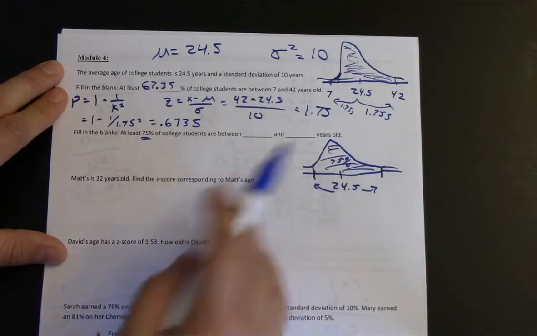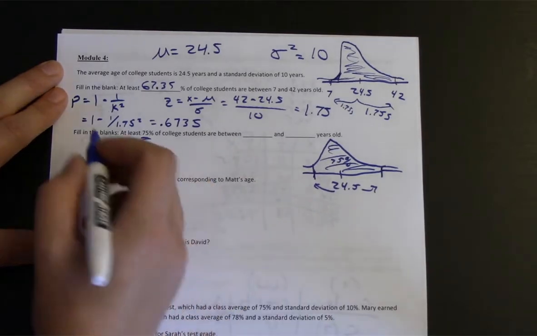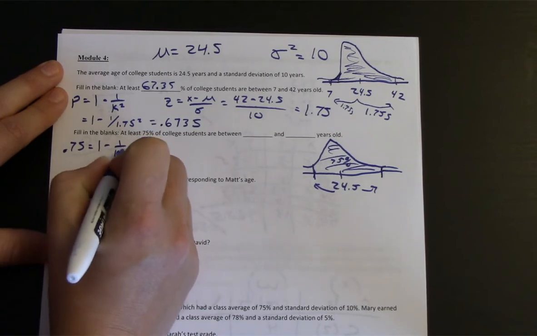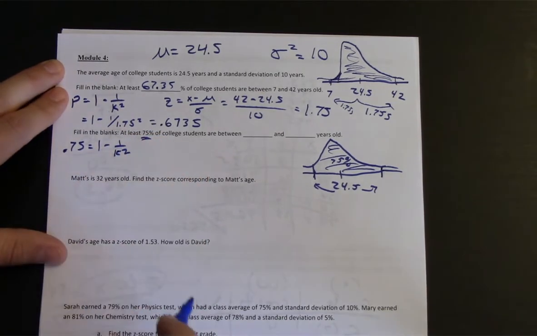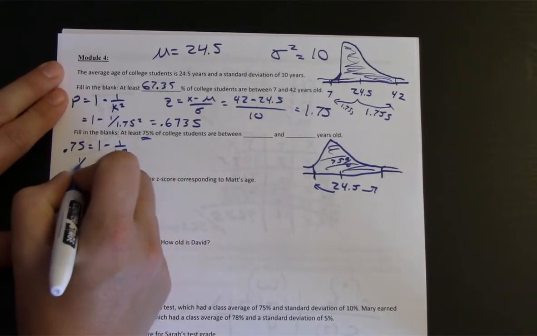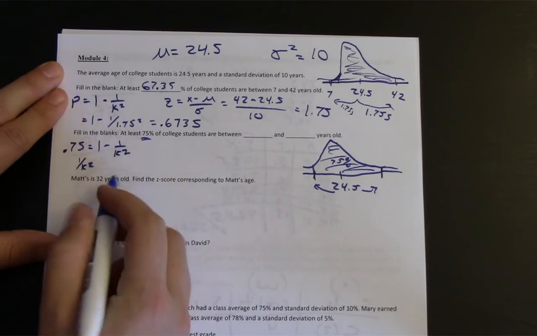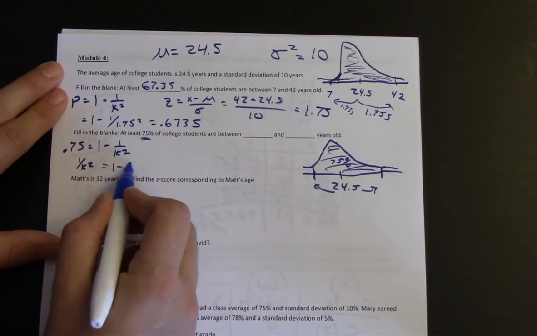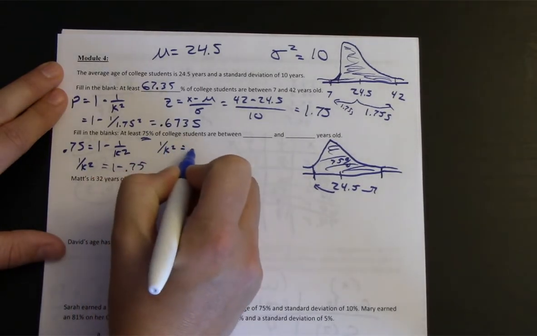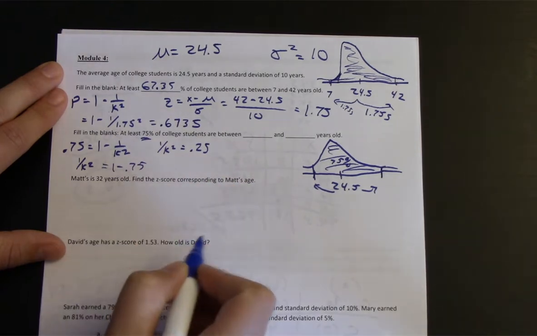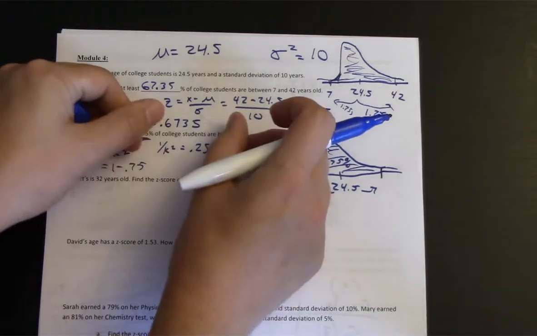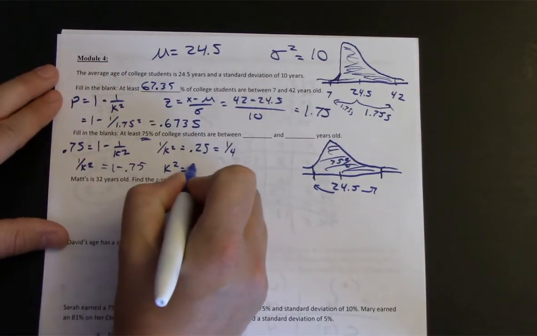Okay, and I want to figure out the other way around, right? So I know that P is 0.75. And basically now what I want to know is what's K. So I'll solve this equation. Let me go ahead and add 1 over K squared to both sides and subtract 0.75 from both sides. So I get 1 over K squared equals 0.25. 0.25 is the same thing as 1 over 4, right? So now flip both sides. So you get K squared equals 4.